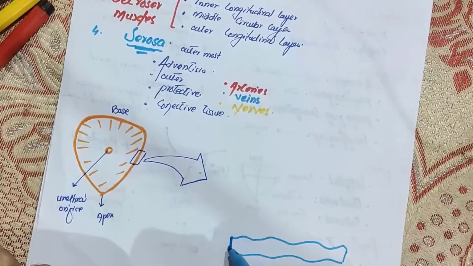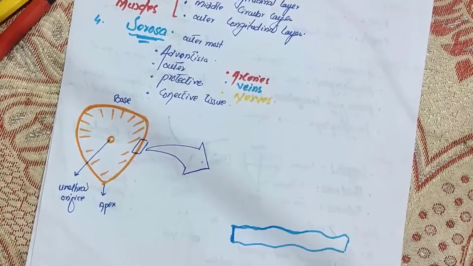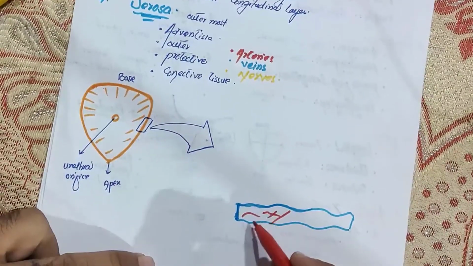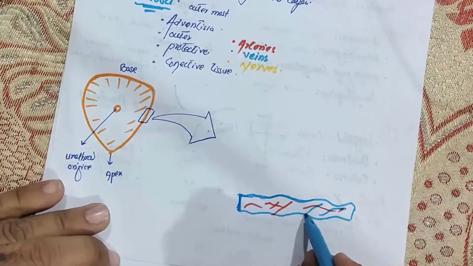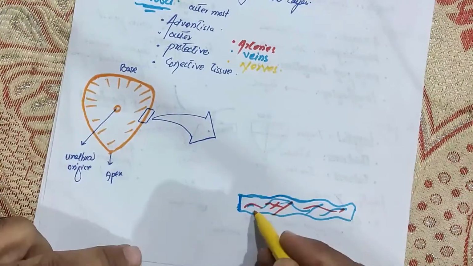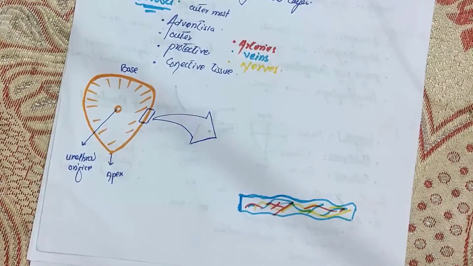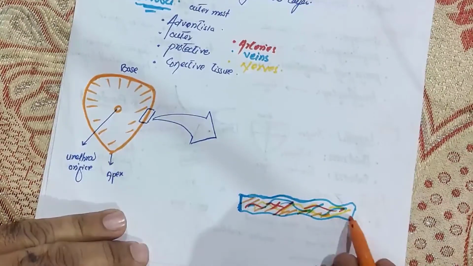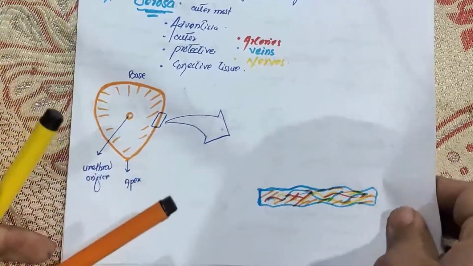This is that section that we have taken and enlarged. So this is the serosa. In the serosa there are arteries and blood vessels, then there are also veins, very simply. And then there are some nerves, and some other connective tissues are also present in the serosa. So this is the outer layer which is called your serosa, very simply.